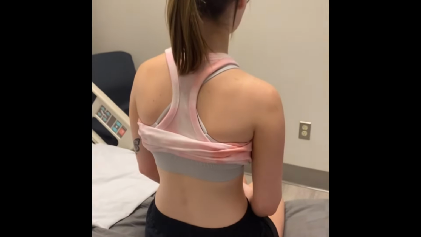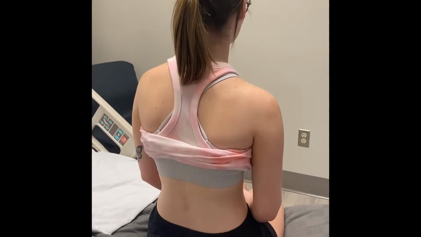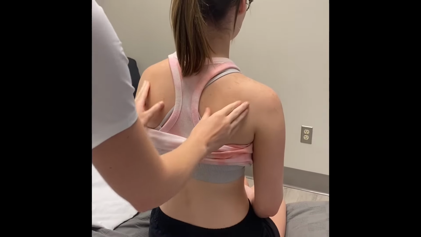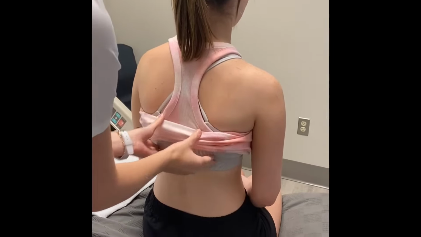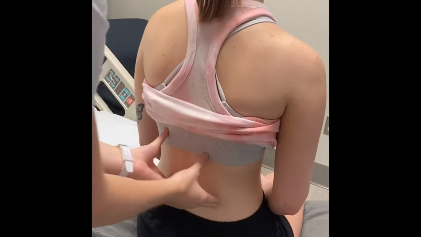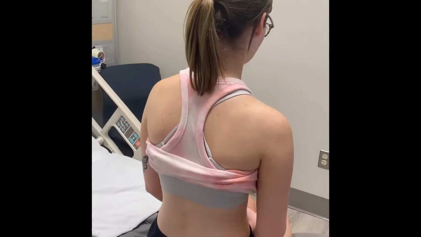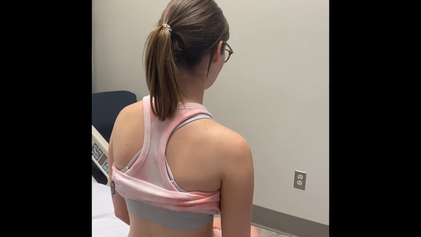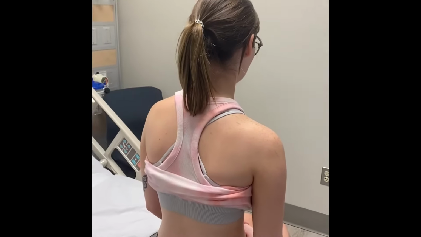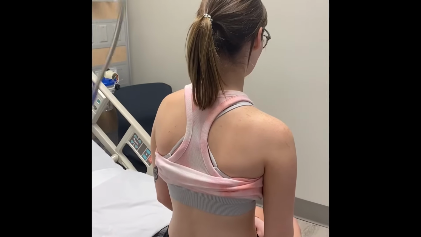Now I'm going to just palpate for any tenderness. Let me know if any of this hurts or anything. Does any of that cause pain? So no tenderness noted. Now I'm going to auscultate for your breath sounds with the diaphragm.